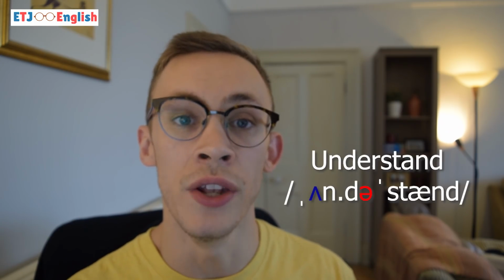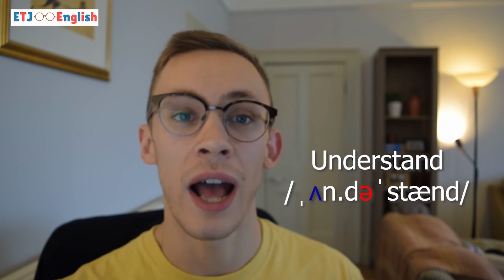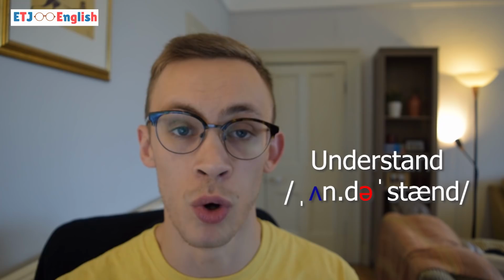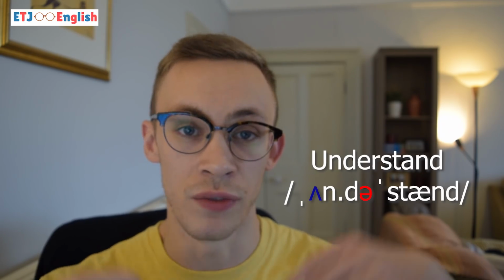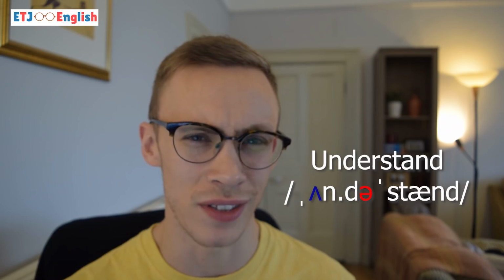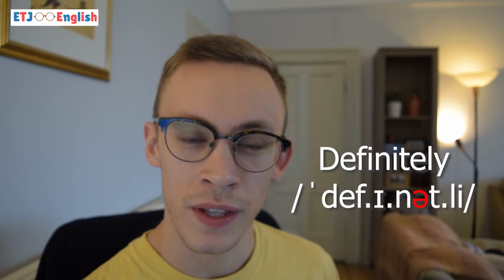Now please don't get the schwa confused with the sound at the beginning of this word. Under. For the sound, we're opening the mouth a little bit more and the tongue is curling slightly. Okay, slight difference there. How about the word definitely?